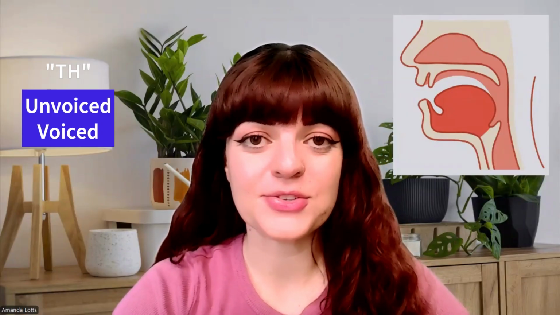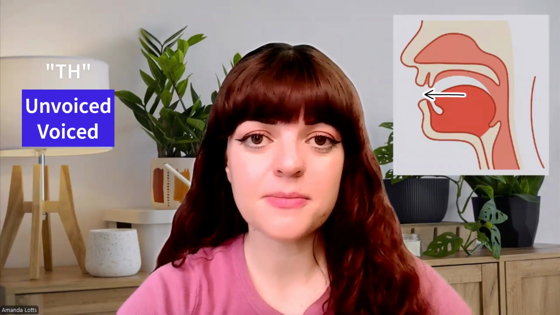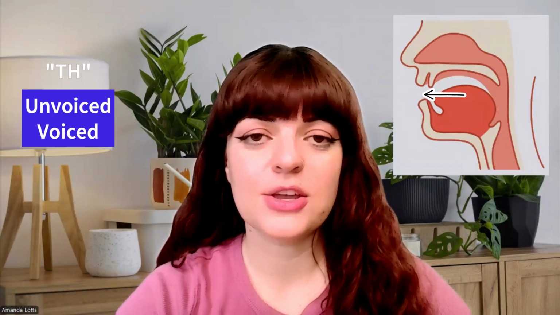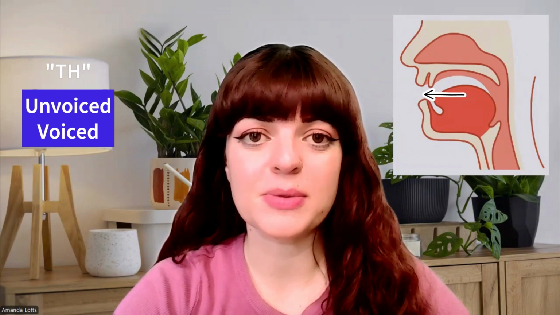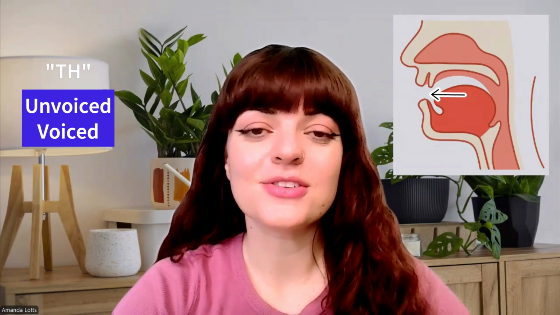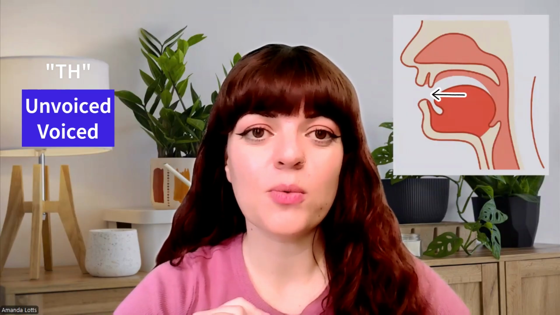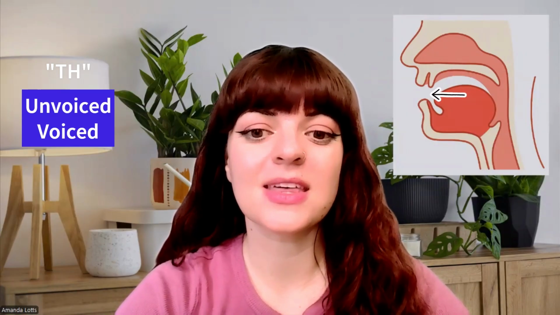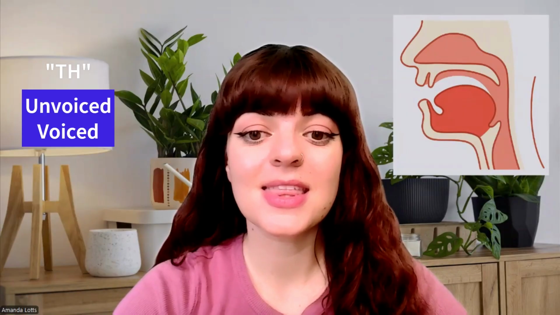Here's what you're going to do. The important factor with TH sound is to have your tongue come just past your teeth. So your teeth will be separated a little bit like this, and your tongue, just the tip, will come out past the teeth like this. Let's practice without any sound or airflow.